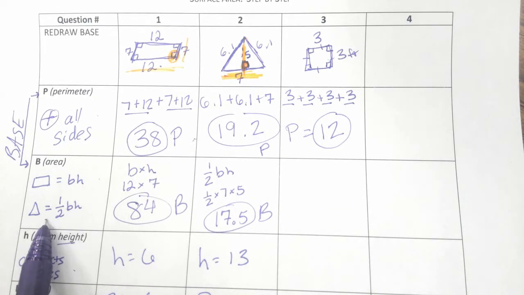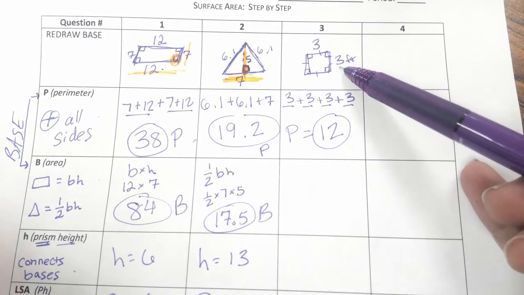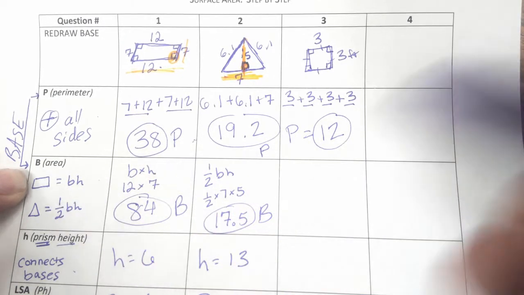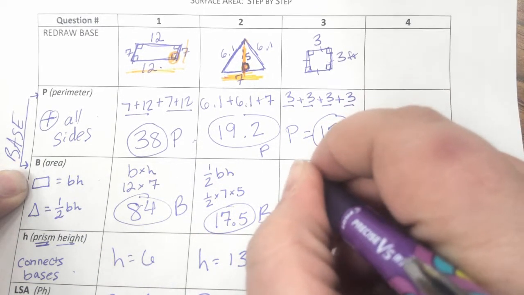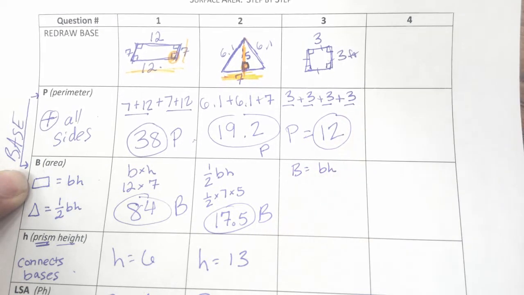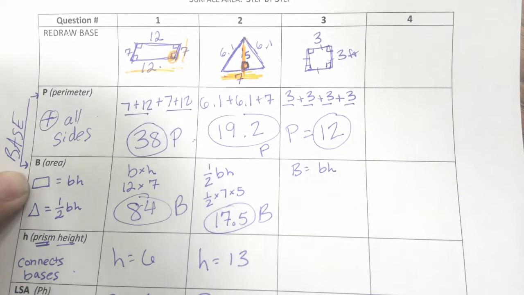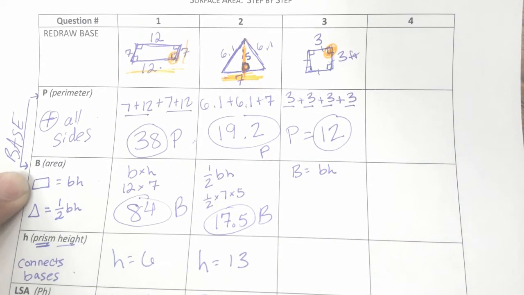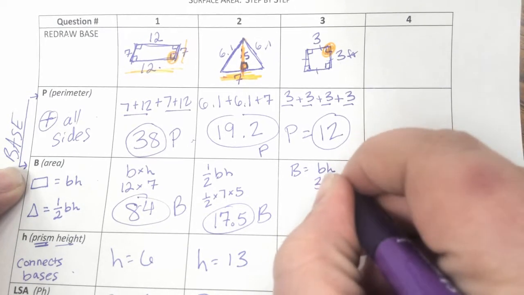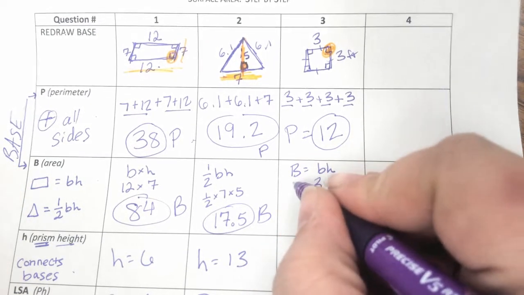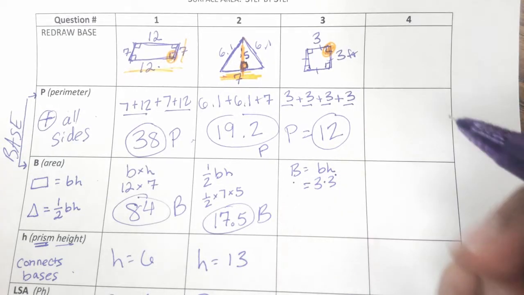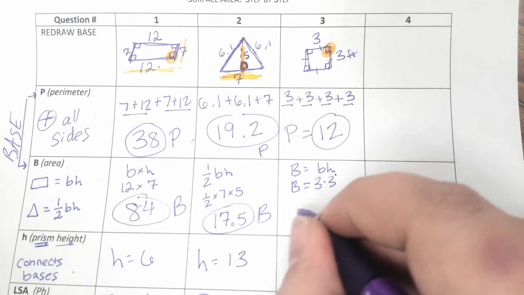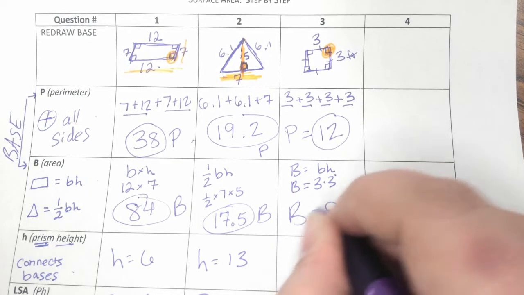Next, we've got area of the base. This is a square, which is just a special type of rectangle. It's certainly not a triangle. The formula that we use is area of the base, big B, can be found by taking 2 numbers that form a right angle together. 3 and 3 form a right angle in a square. So capital B, which equals BH, is 3 times 3. Pause the video and try to do that one on your own. Capital B is 9.